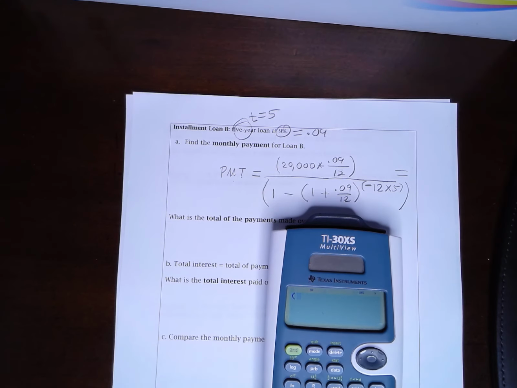So open parentheses, 20,000, multiply by 0.09 divided by 12, close the parentheses, divided by, open parentheses, 1 minus, open parentheses, 1 plus 0.09 divided by 12, close the parentheses, raised to the power of, open parentheses, the negative of 12 times 5, close the exponent, close the denominator, enter.